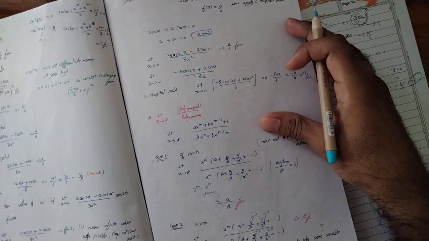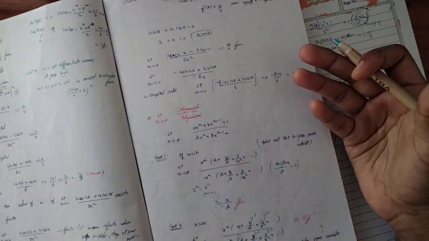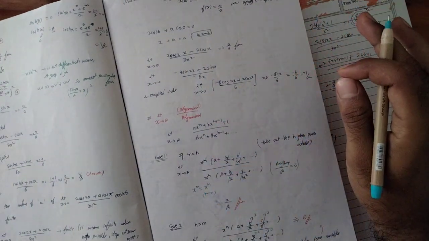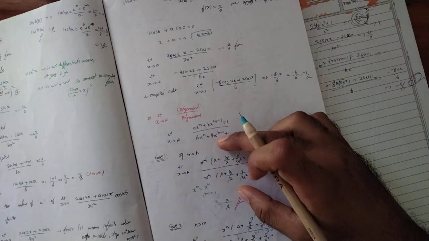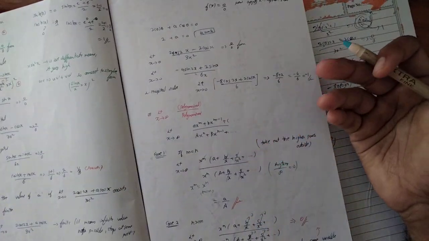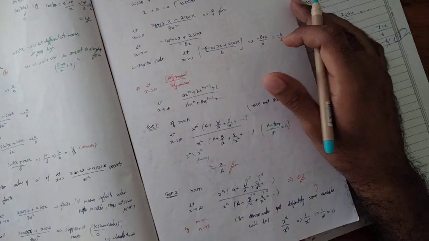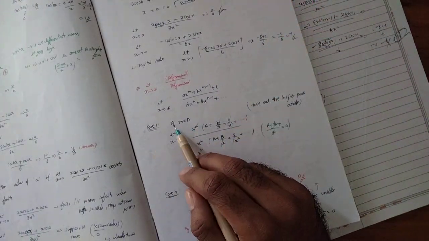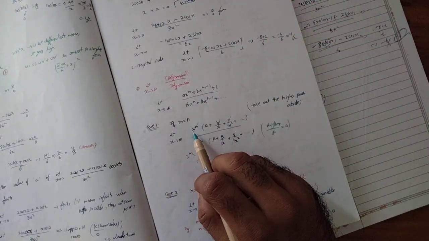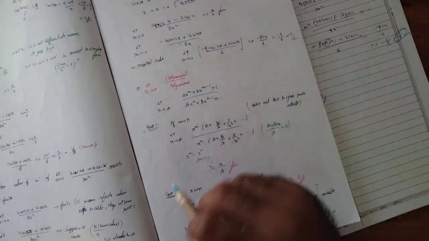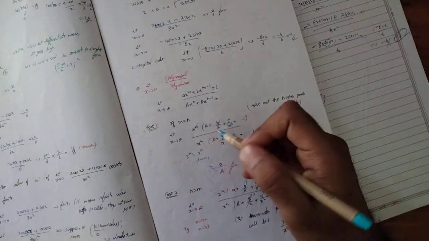The next thing is not that necessary, but it's okay. Why I am telling this is because sometimes in a question we can directly get the answer. Suppose m equal to n, like this case.